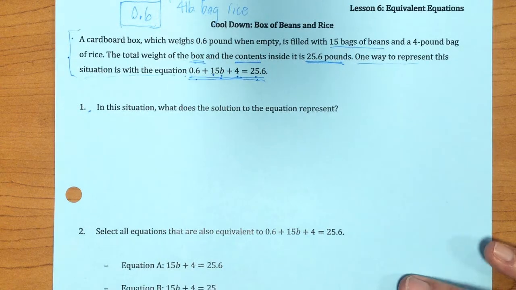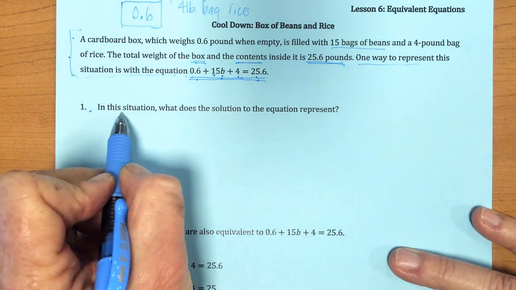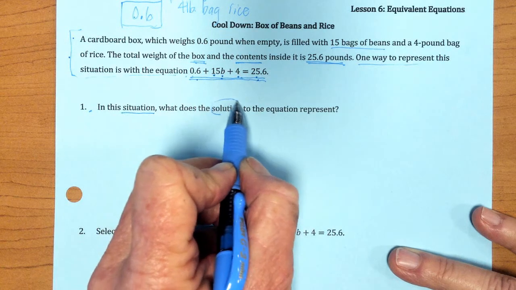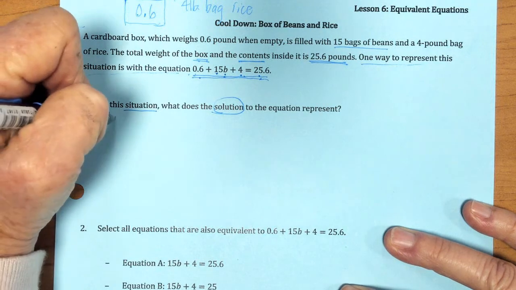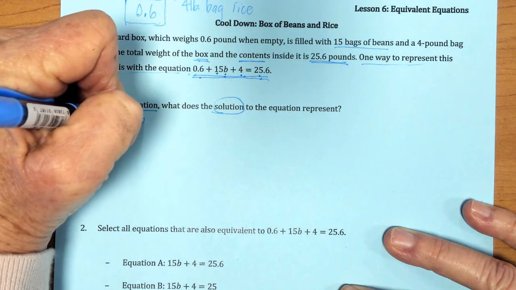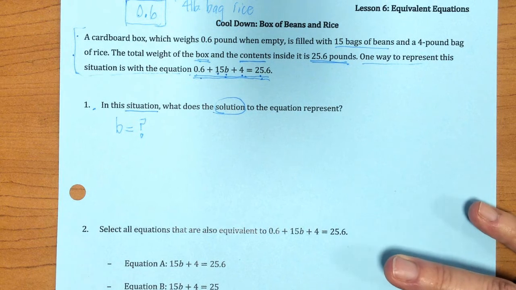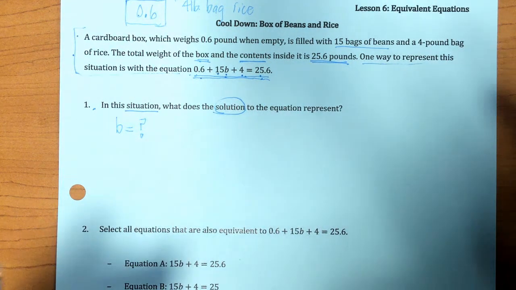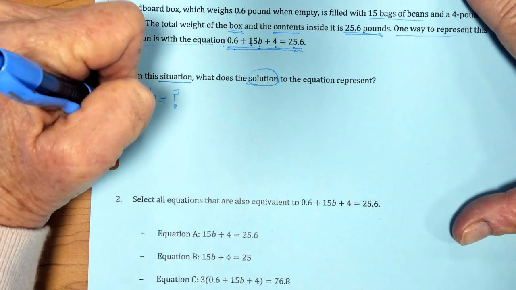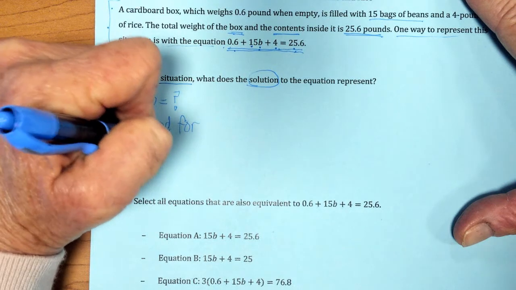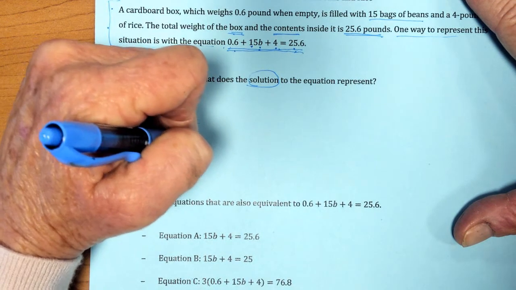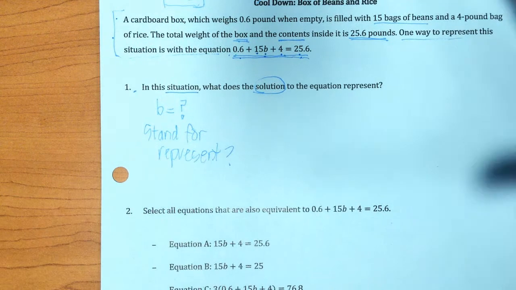So then it asks you, the very first question is, in this situation, what does the solution to the equation represent? Sorry about the bell. In other words, what will be equal? That's what I want to know. What will be equal? I don't want you to solve it. I want to know, what does B stand for? What does it represent in the context of this equation?